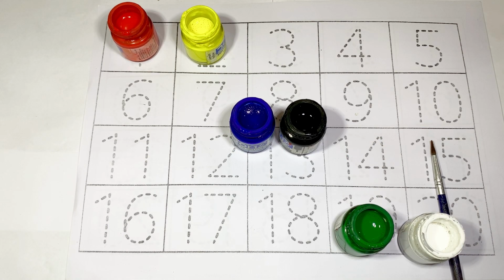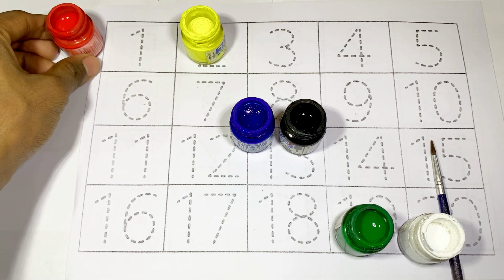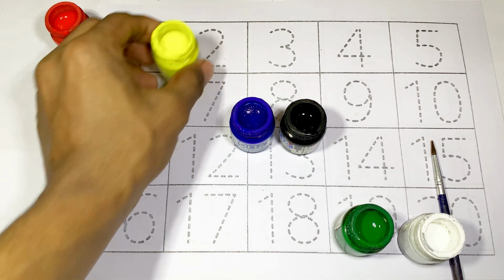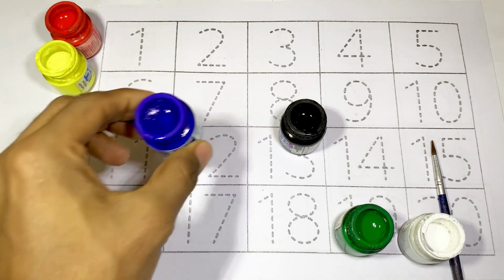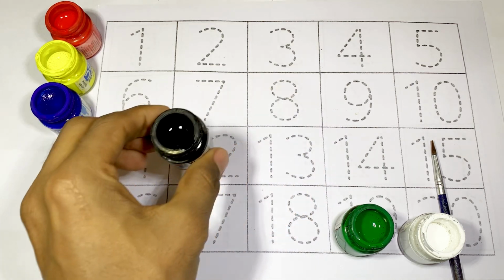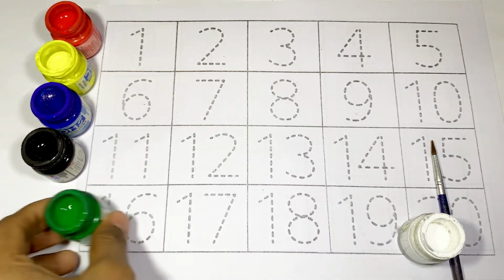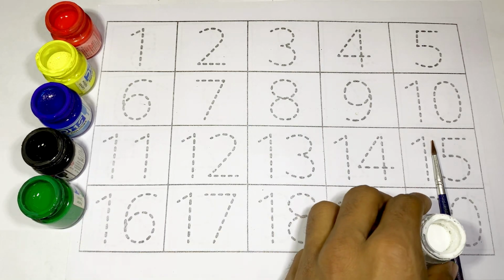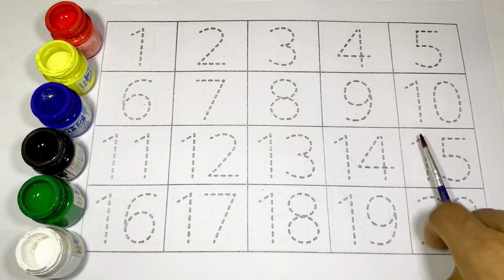Today we learn numbers. Kids, colors names: red color, yellow color, blue color, black color, green color, white color. Kids, and now coloring numbers.